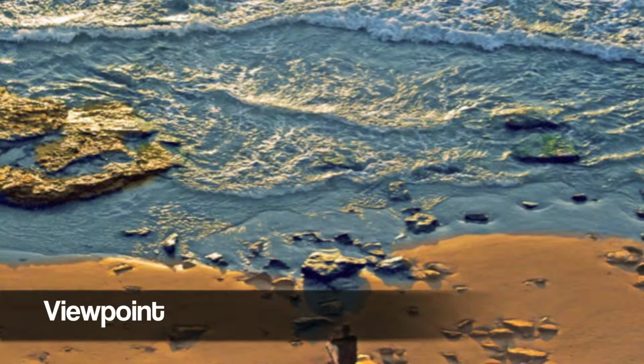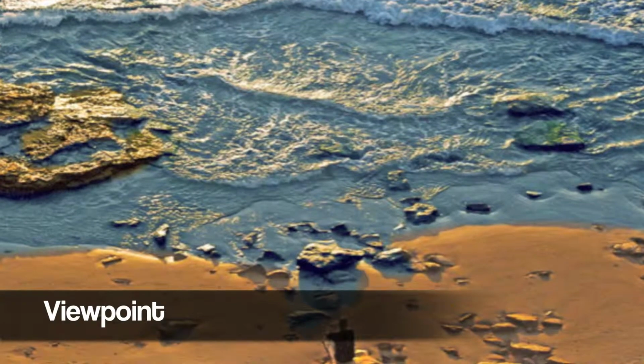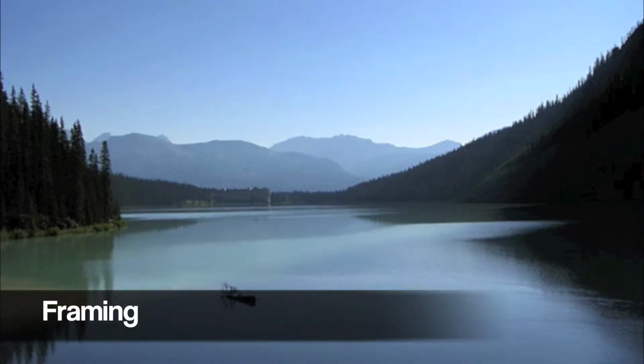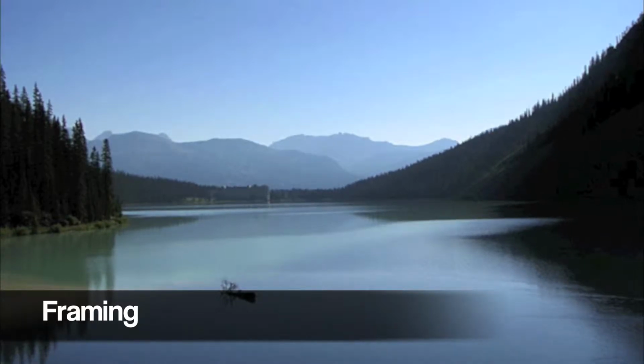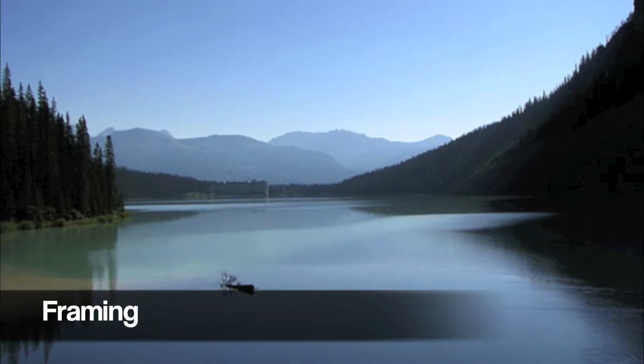Our viewpoint has a massive impact on the composition of our photo. Think about taking photos at different viewpoints than the one we usually see. By placing objects that frame the photo around the edge of the composition, you help isolate the main subject. This results in a more focused image, drawing the eye to the main point of interest.